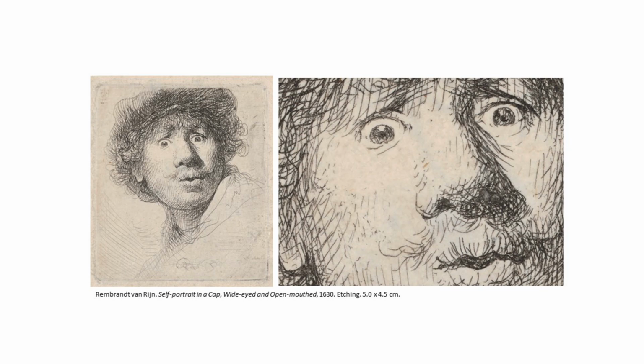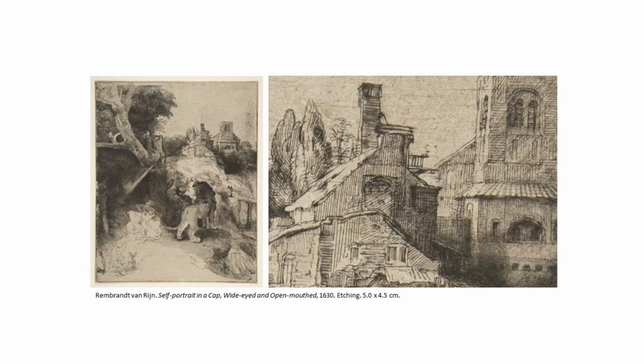In this self-portrait, the young artist depicts himself in a humoristic way using hatching and cross-hatching. In this etching, Rembrandt represents organic shapes, a human figure laying against a tree and a lion also in the foreground. In the background, the viewer can see various geometric shapes of buildings, all done with just hatching and cross-hatching.